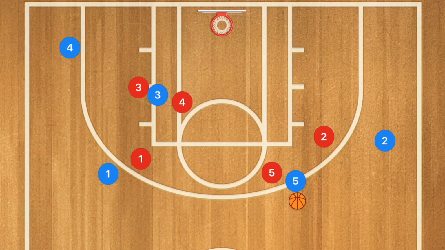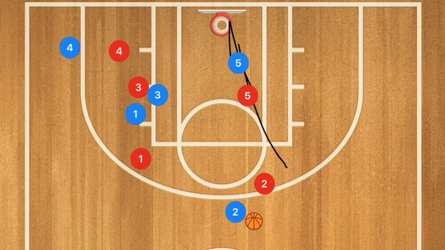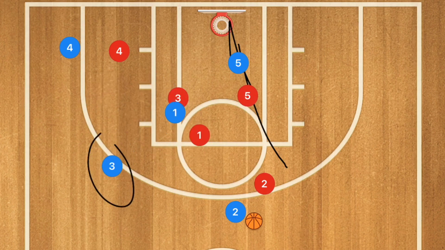So now, we're having player 2 and player 5 come together for a dribble handoff. We're going to have player 5 roll towards the basket. Now, he may be open. Player 2 may be open for a three-point shot as well. However, what we're looking to do now, on top of that, is set a screen down for player 3, wherever player 3's man is, and do a pin down screen for player 3 to pop up for that three-point shot.